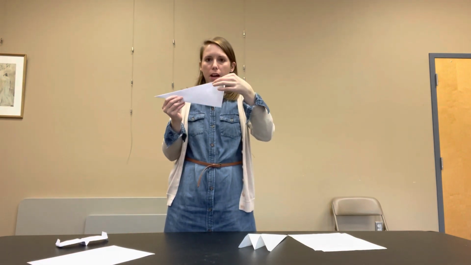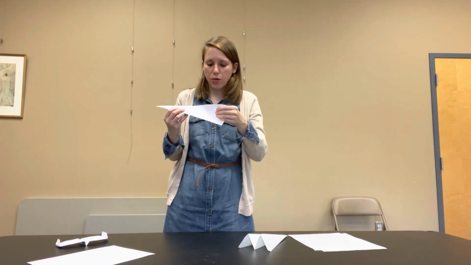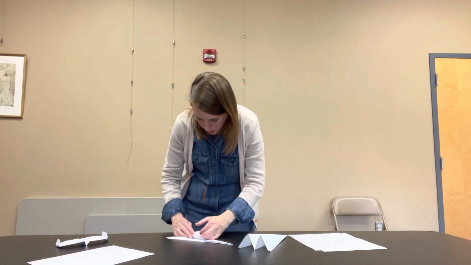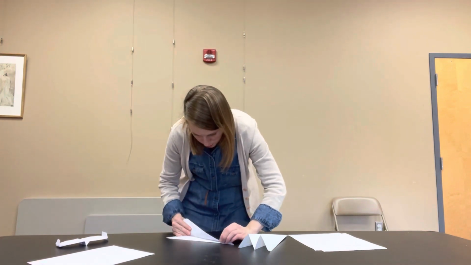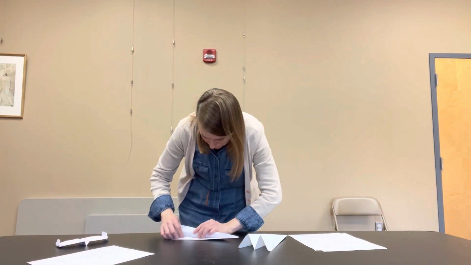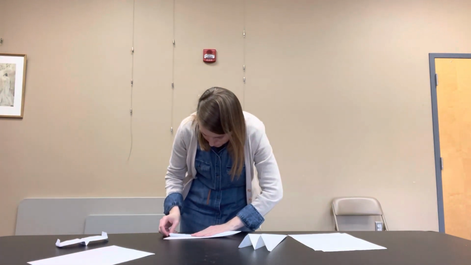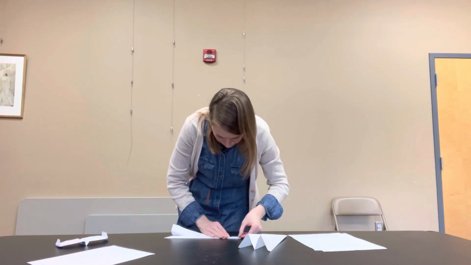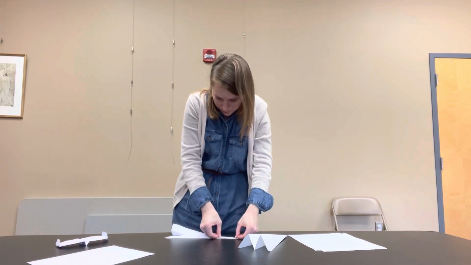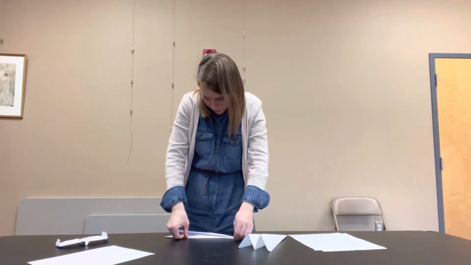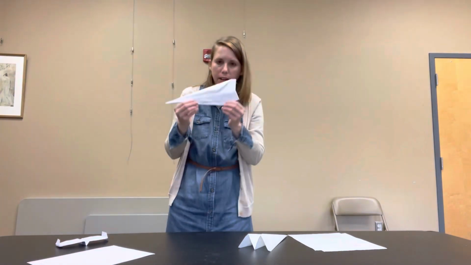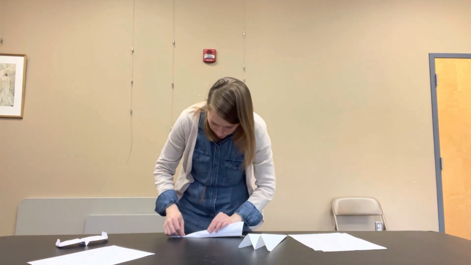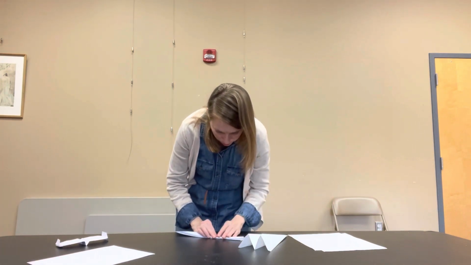Now I'm going to take these sides right here, and I'm going to fold them down, not so it's straight down, but so I have a little bit of a corner left showing here at the very end. So kind of like that. I'm going to do the same thing to the other side, making sure both sides match.